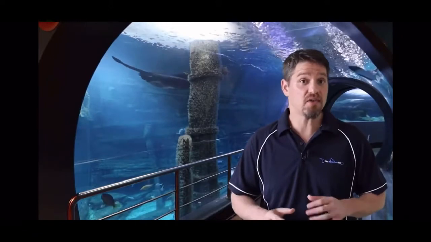Without the nitrogen cycle, the water in our tanks will quickly become toxic, impacting the health of the fish, and in severe cases can even result in fish mortalities. In future lessons, we're going to delve deeper into the science of the cycle and also discuss how this impacts the fish. But in this lesson, we're just going to summarize the general concepts and processes that make up that nitrogen cycle. So let's jump into it.